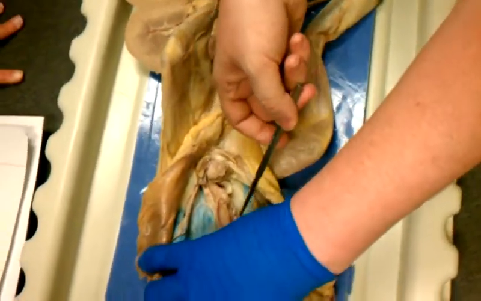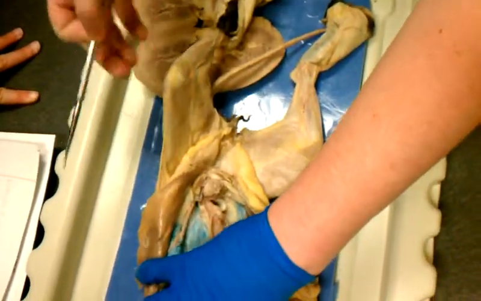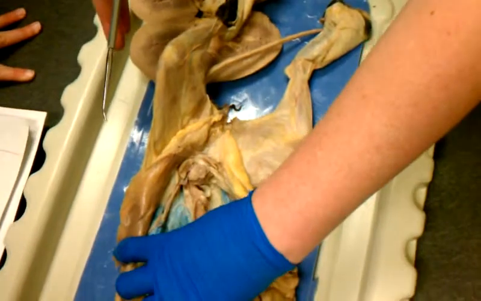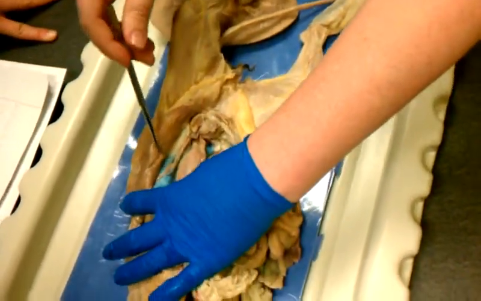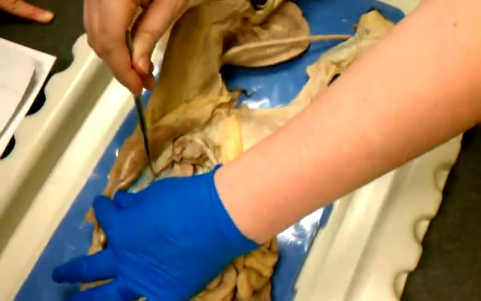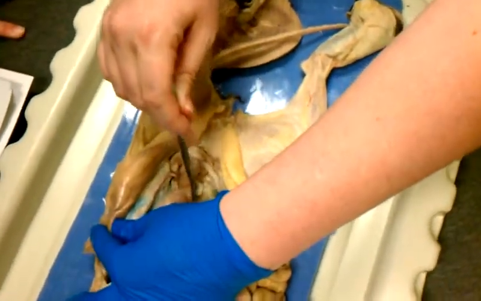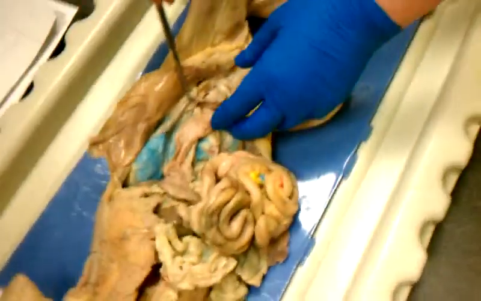So here's one ovary. Here's 2 ovaries. Cats don't really have fallopian tubes so much. It just goes straight into the uterus. Uterus in cats is adapted for having litters. So this whole tube down here, both tubes leading from the ovaries, are going to be uterus.